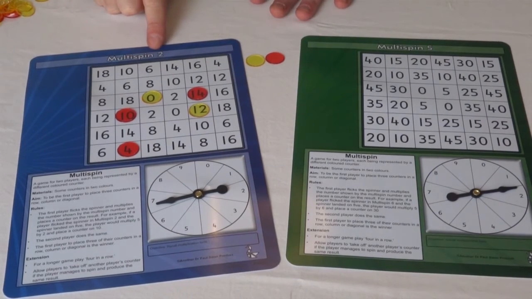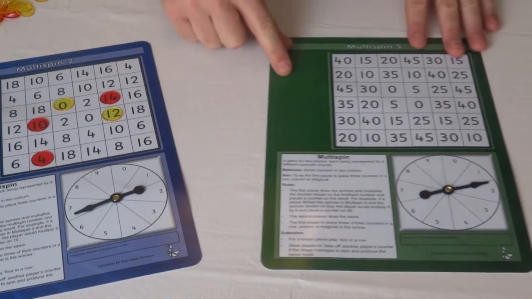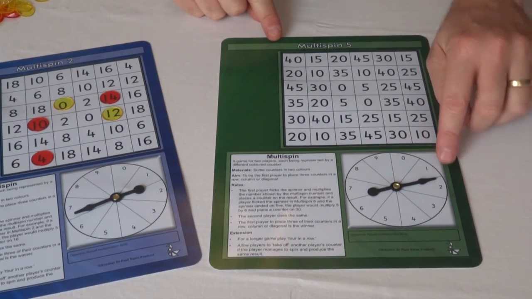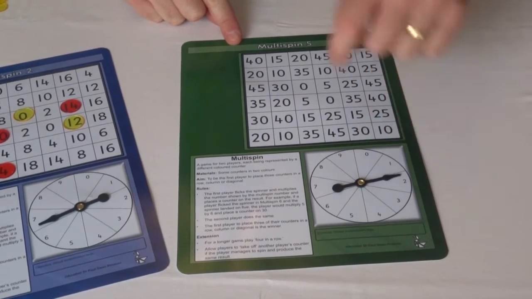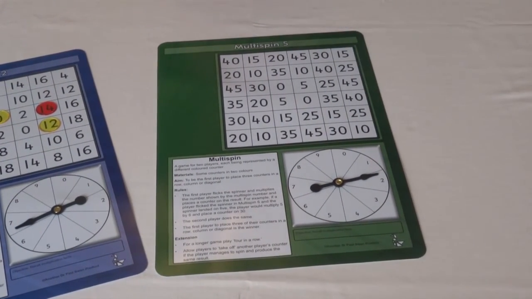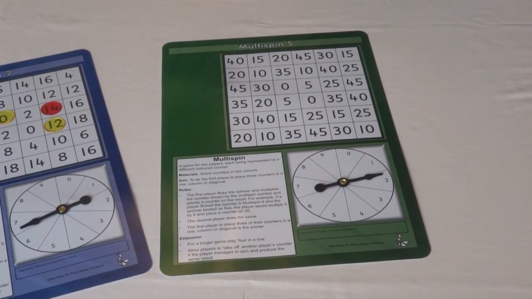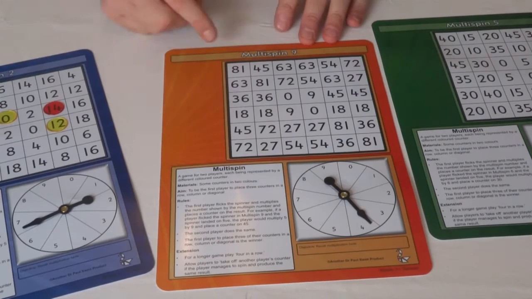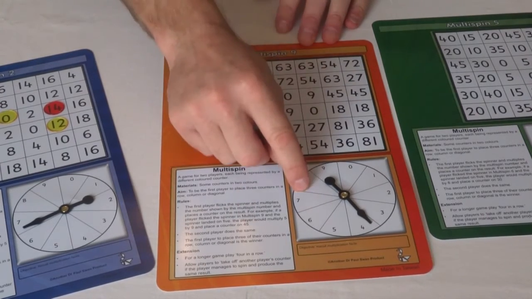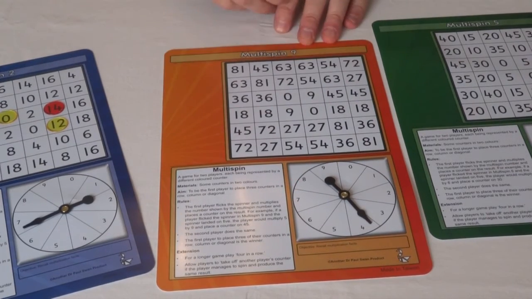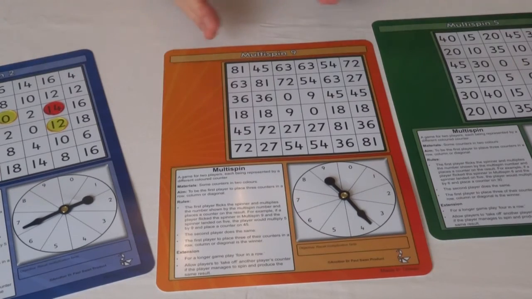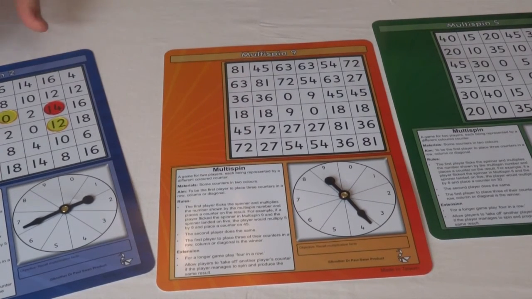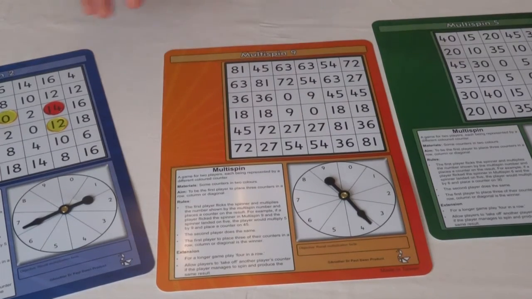Once you can play Multi-spin 2, it's pretty easy to play Multi-spin 5, because all I'm doing is multiplying the spinner number by 5 and placing it on there. Now I have other versions of Multi-spin. There's Multi-spin 9. If someone needs to practice their 9 times table, just spin, multiply by 9, put the counter on there. So you can have a range of children playing the same game in the class. Some are playing Multi-spin 2, some Multi-spin 5, maybe others.